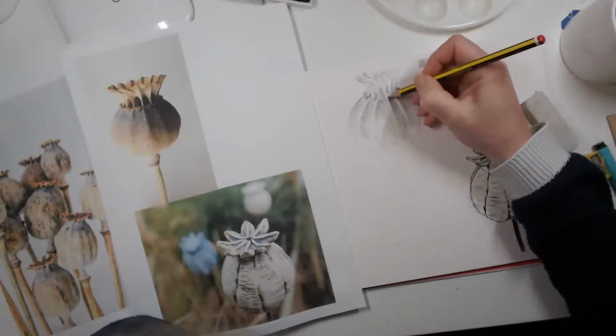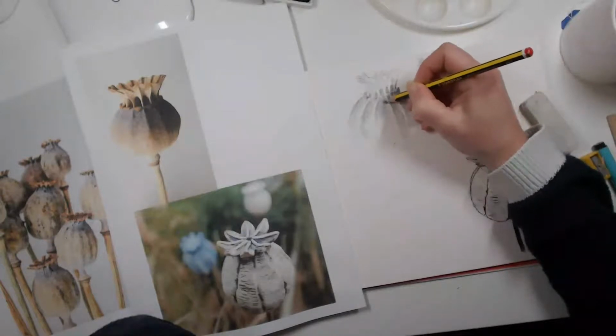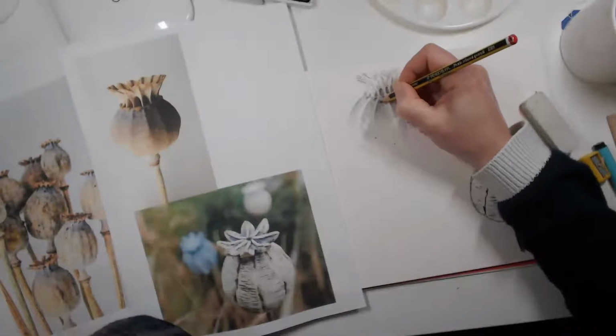And then I've got all these little sort of textured dot bits, so I'm just going to add those over the top now.